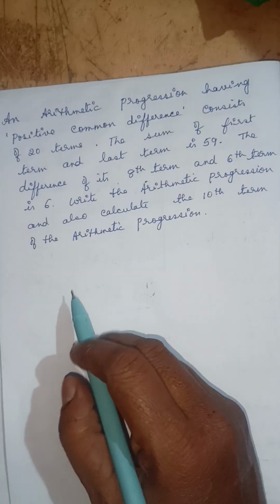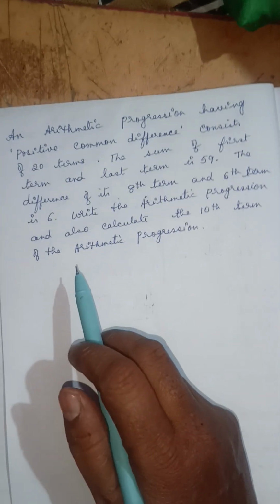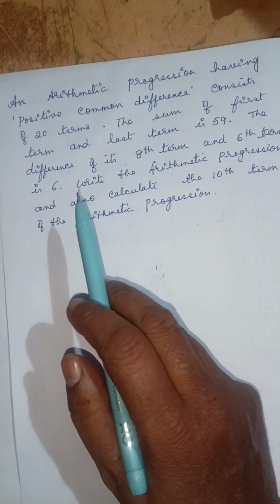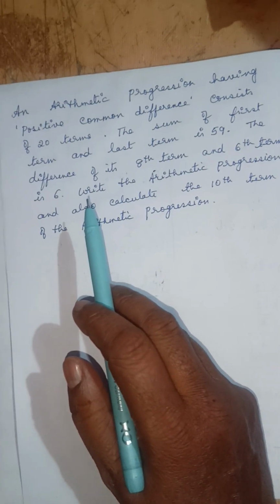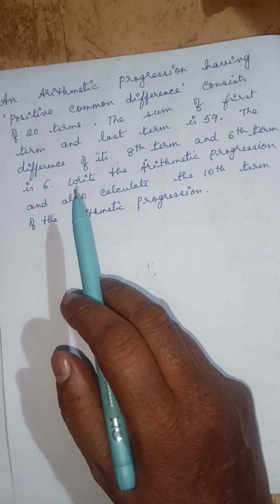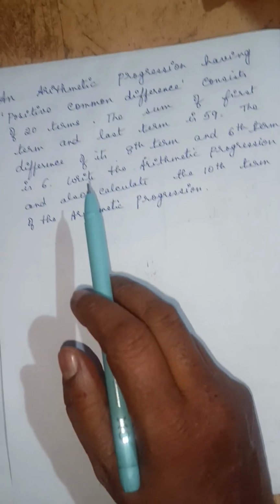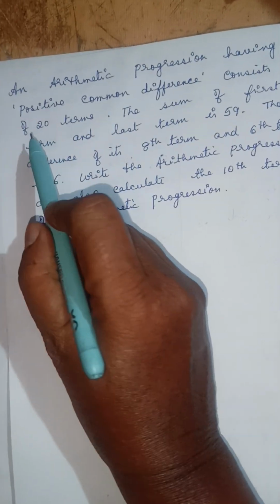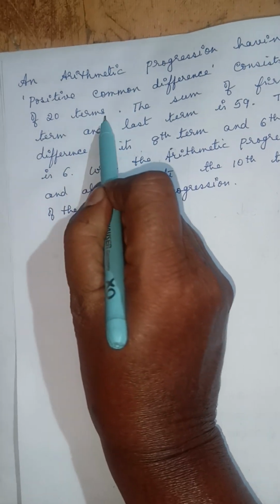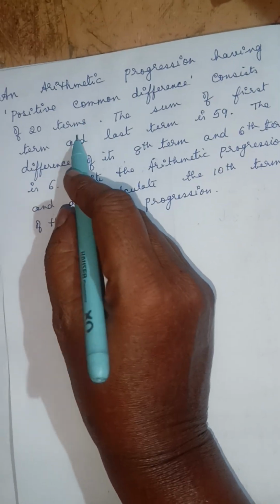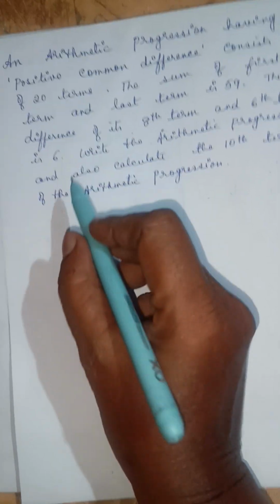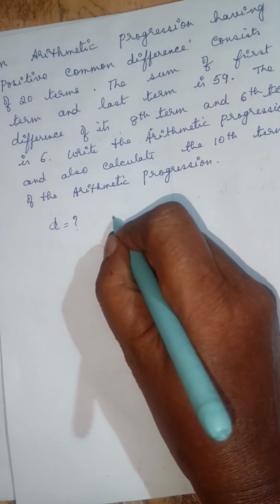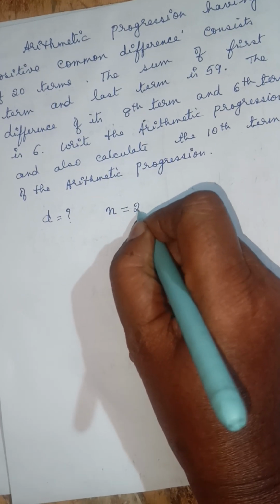So let's begin today's video with the sum. The sum which I have taken is an arithmetic progression having a positive common difference. The common difference is denoted by D, so the value of D is positive. And this arithmetic progression consists of 20 terms. So how many terms are there? 20 terms. We know that D is positive, but it is not given, so the value of D is unknown to us. Also there are 20 terms, means n is equal to 20.